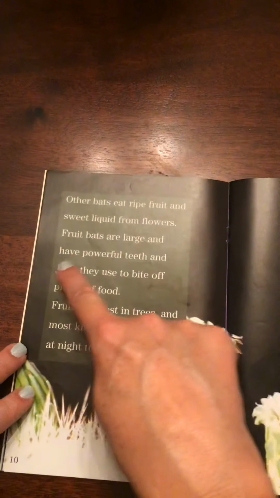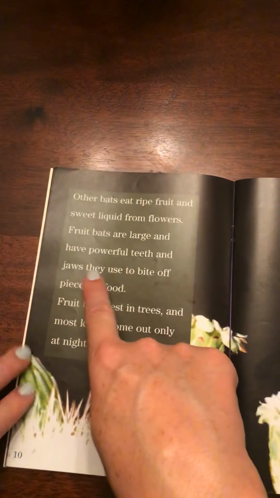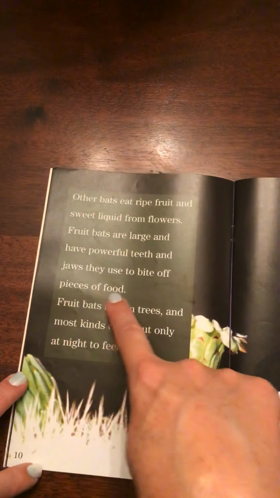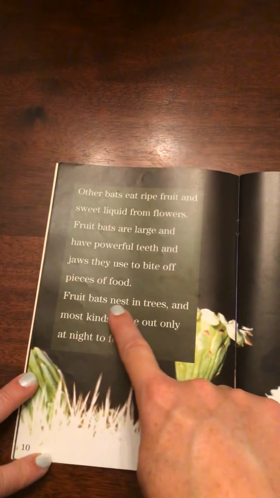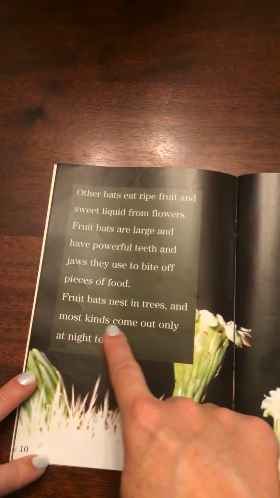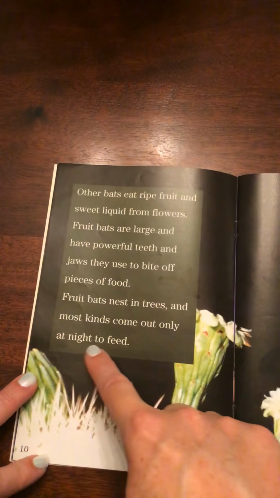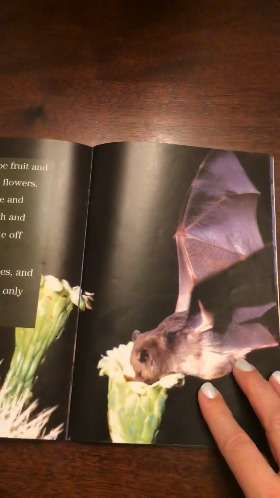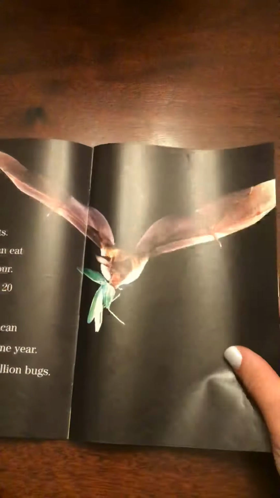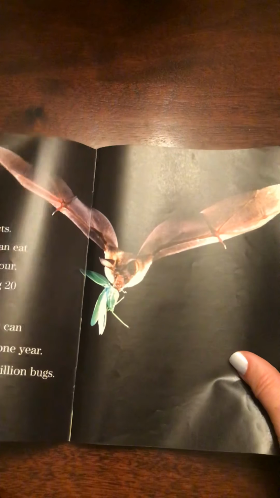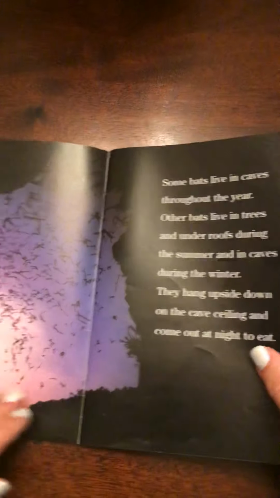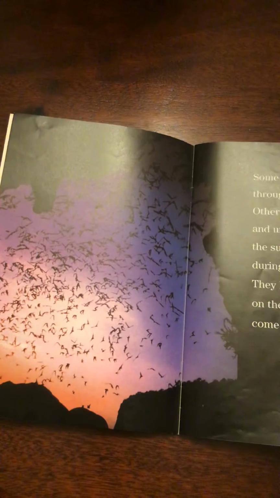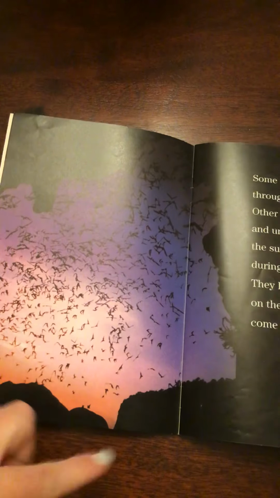Fruit bats are large and have powerful teeth and jaws they use to bite off pieces of food. Fruit bats nest in trees, and most kinds come out only at night to feed. So these guys are out at night. It sounds like they're all nocturnal because it looks like all of these pictures in our book have a black backdrop. This backdrop that we looked at earlier, or this photograph, looks like the sun setting and all the bats are coming out at night. So they're all nocturnal, it seems like.